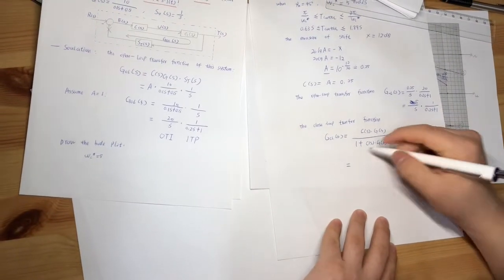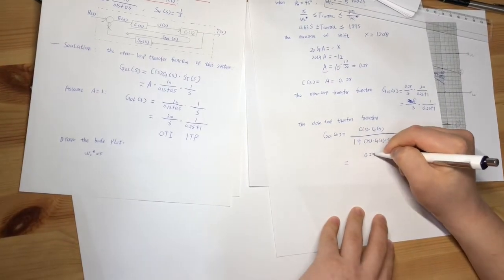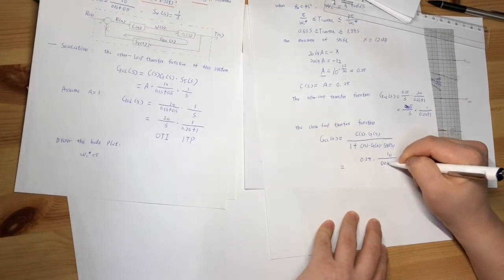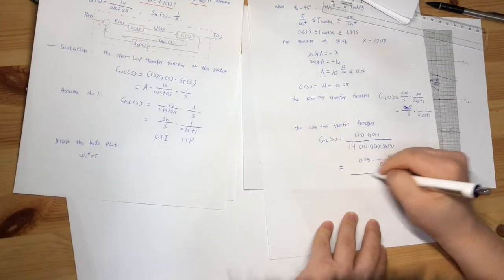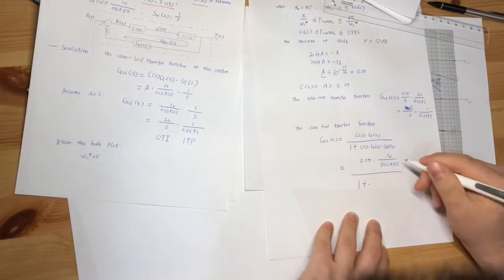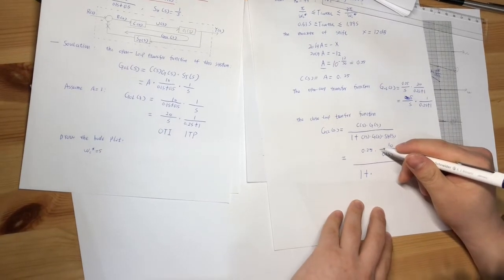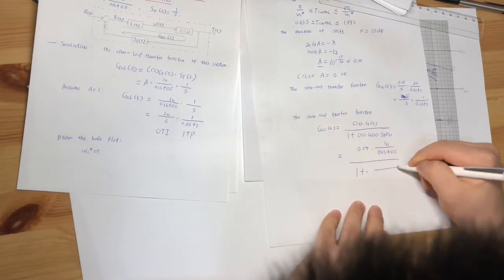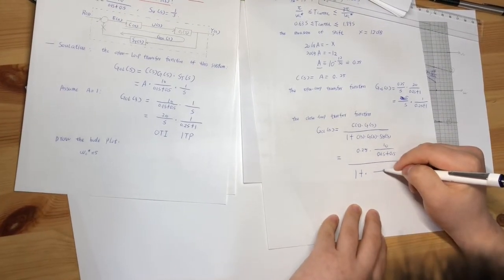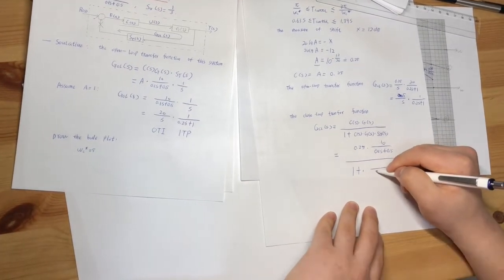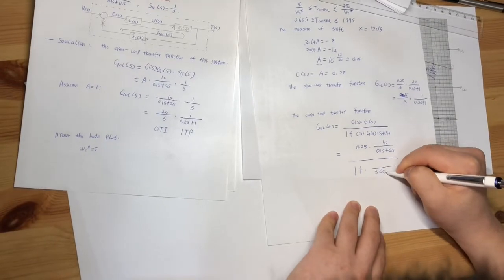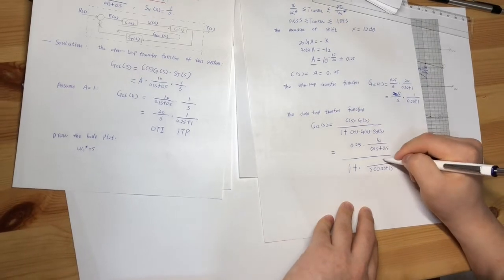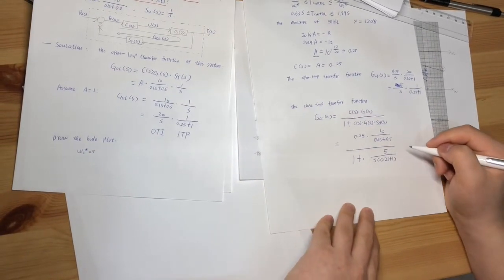That is 0.25 multiplied by 10 over 0.1s plus 0.5 plus 1 over s multiplied by 0.2s plus 1, divided by 5.